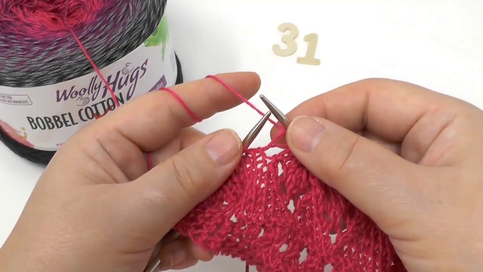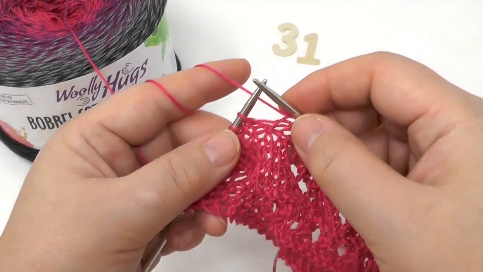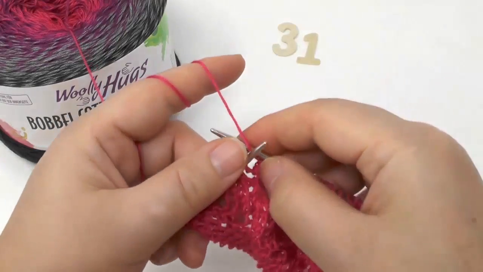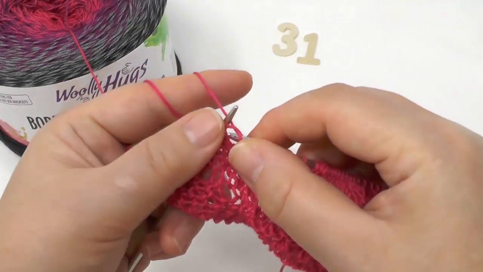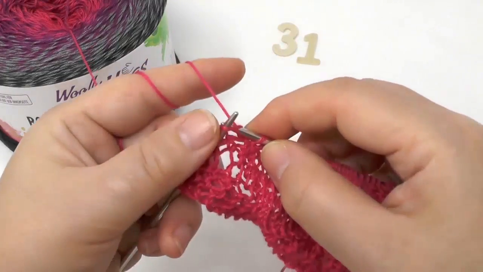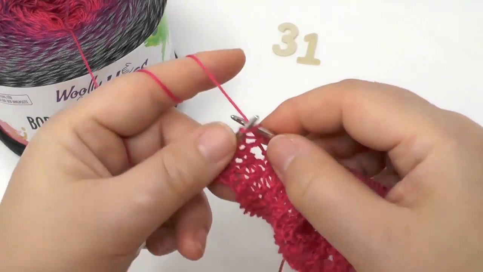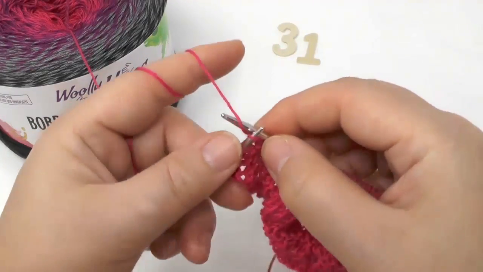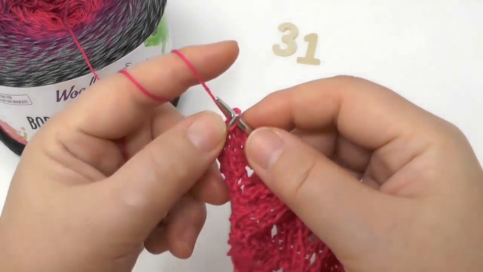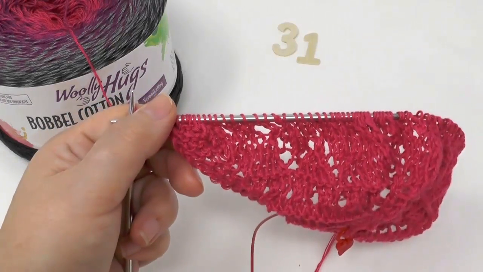And then you knit 1 stitch, knit 2 stitches together, yarn over, knit 1 stitch, yarn over, pass 1 stitch over, knit 2 stitches, yarn over, knit 3 stitches, and knit the border stitch. And then we'll meet again for row 33.